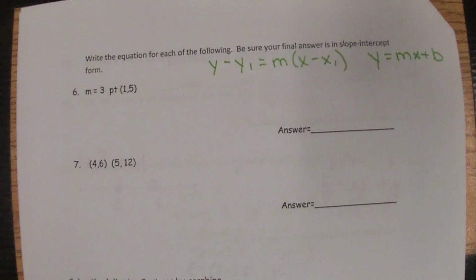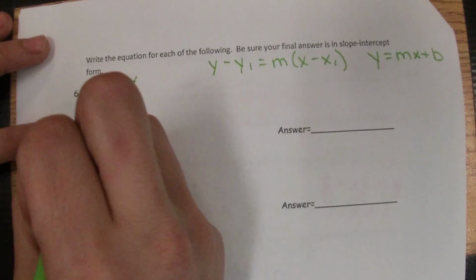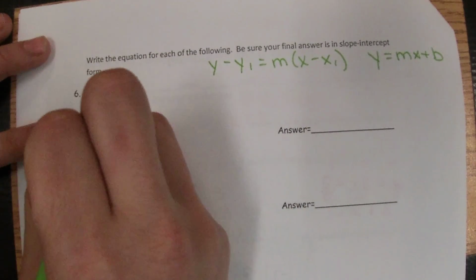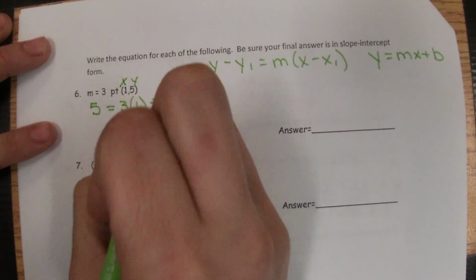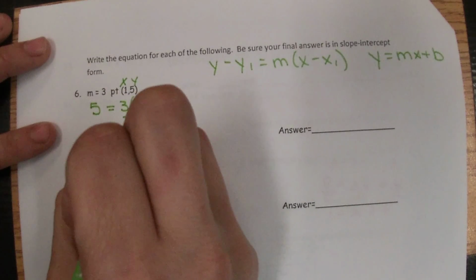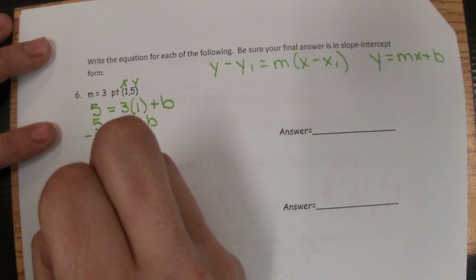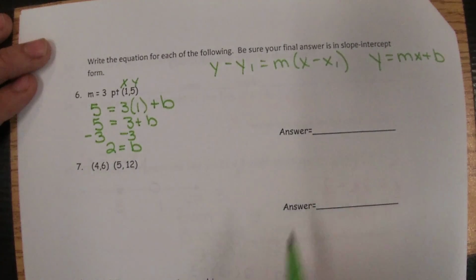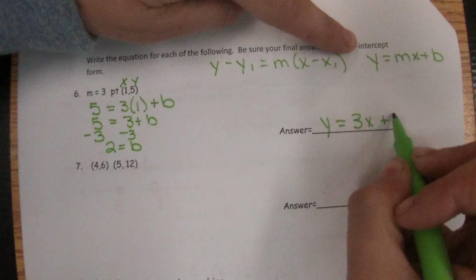So in class we talked about using slope-intercept form, so we said that this was our x and this was our y. So we said y, which is 5, equals m, which is 3, times x, which is 1, plus b. So 3 times 1 is 3, and then we just solved this. So that told us that b was 2. So we could say y equals mx plus b.